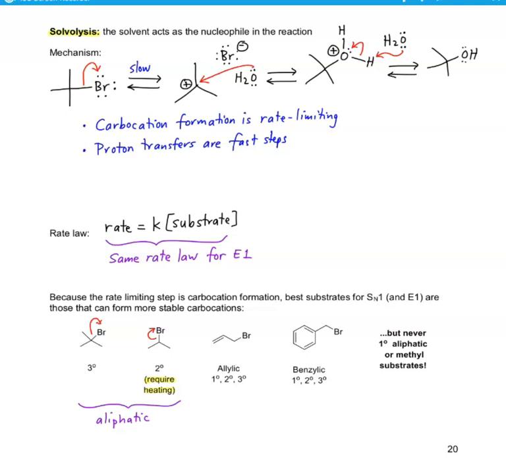Any kind of allylic or benzylic substrate, that is to say where the leaving group is attached to an allylic or a benzylic carbon, will work in an SN1 reaction. Now, primary and secondary allylic and benzylic substrates may also react under SN2 conditions as well. But we're just looking now for what can form stable carbocations that could react in an SN1 pathway.